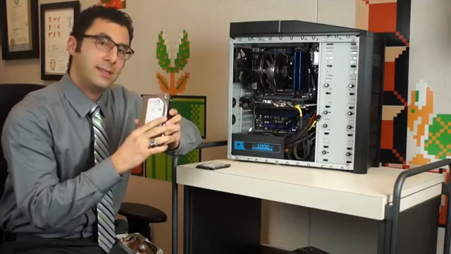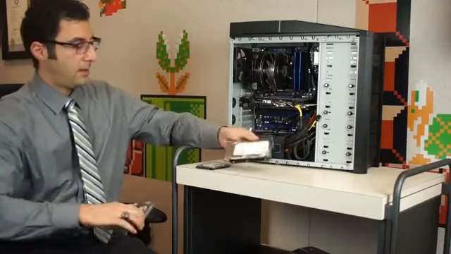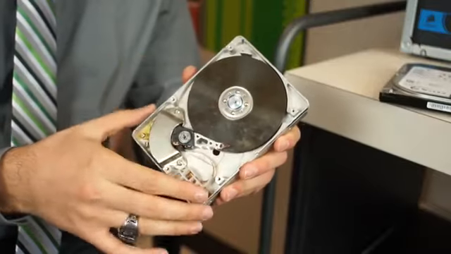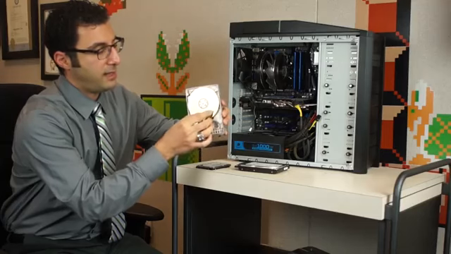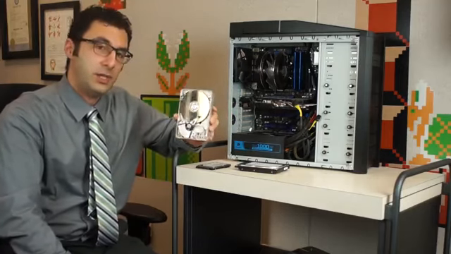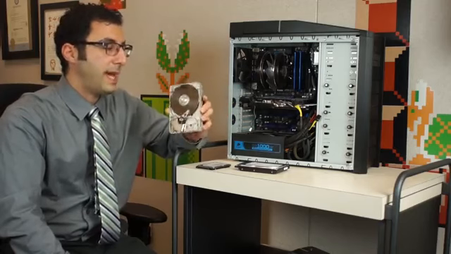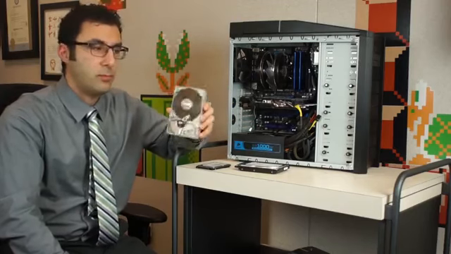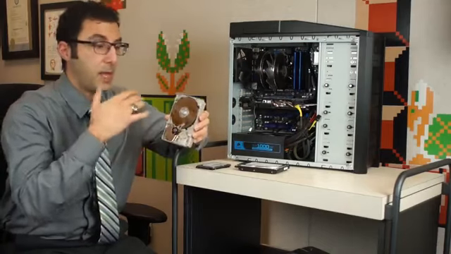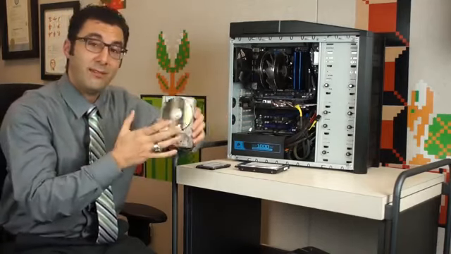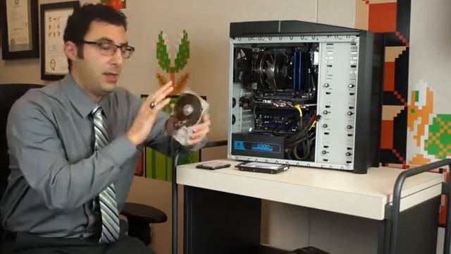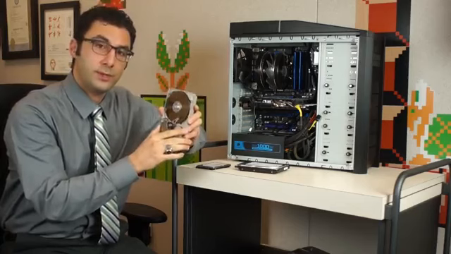And if we look on the inside, we can see that there is a platter which spins around. There's an arm with a head on the top. And later on, we're going to talk about how this stores information. But for now, we know that all of your computer's software, Windows or Mac, the Mac operating system, Microsoft Word, your games, everything that you have for your computer system is in here. And this is your computer's long-term storage.